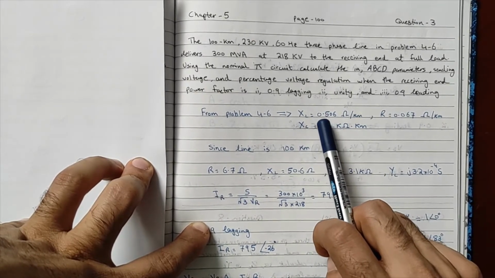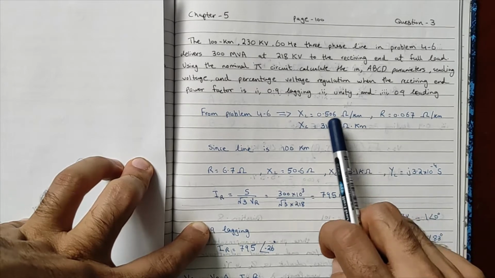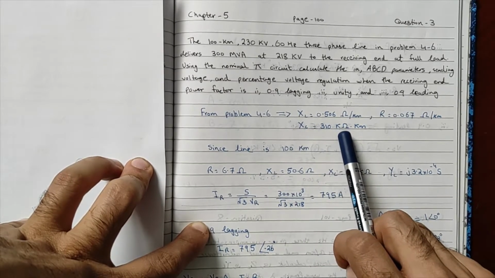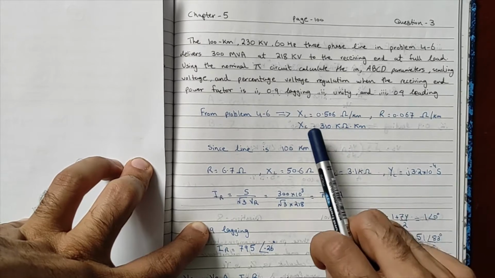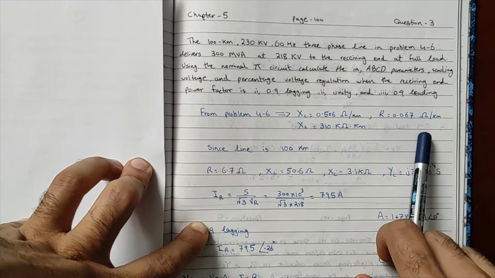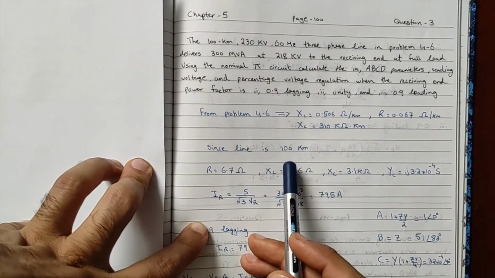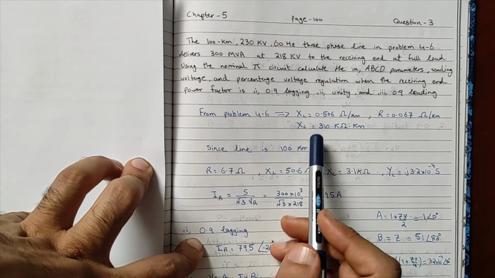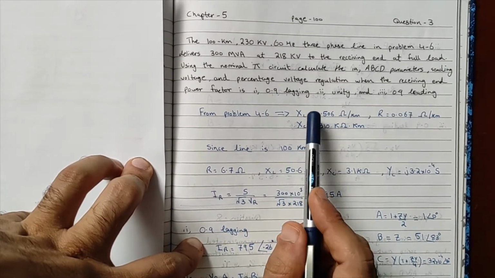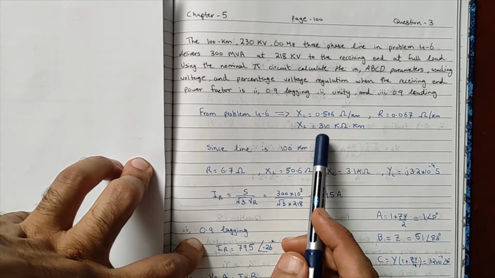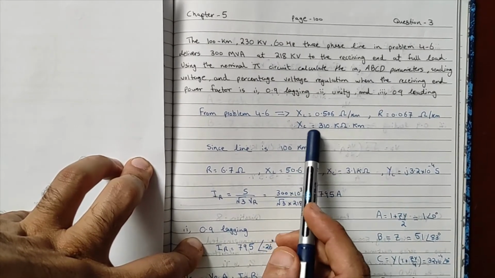You can see them here: 0.506 ohms per kilometer for the inductive reactance, 310 kilo ohms kilometer for the capacitive reactance, and resistance was 0.067 ohms per kilometer. Because we have a 100 kilometer line, the only thing left is to multiply by 100 for the inductive reactance and resistance and divide by 100 for the capacitive reactance.